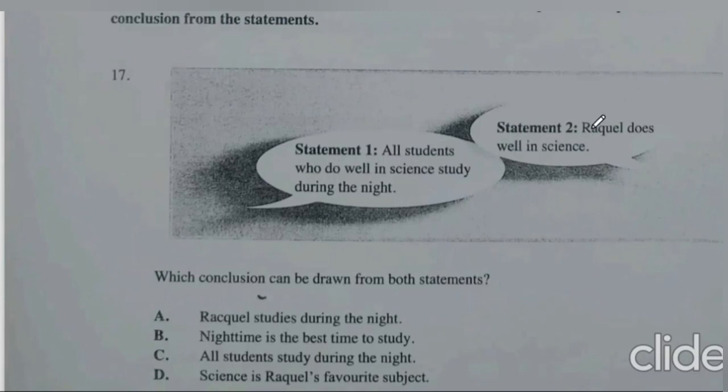All right. Raquel does well in science. This means then that Raquel studies in the night. So all students who do well in science study during the night. Raquel does well in science. All right, so here, the conclusion we can draw, will it be Raquel studies during the night? Yes, that can be a conclusion that we can draw from both statements, because it says both statements here.